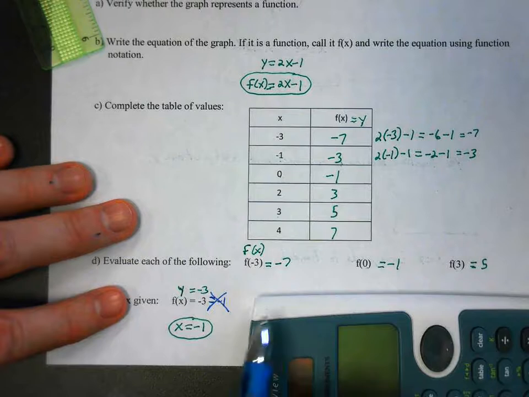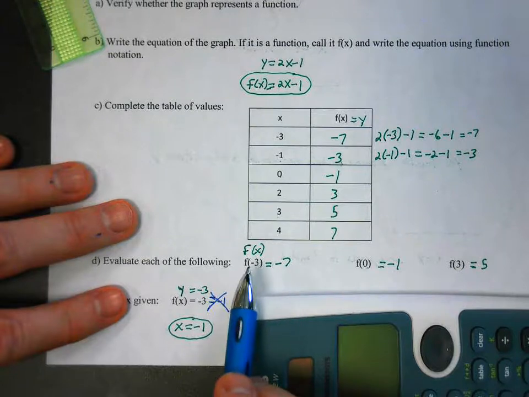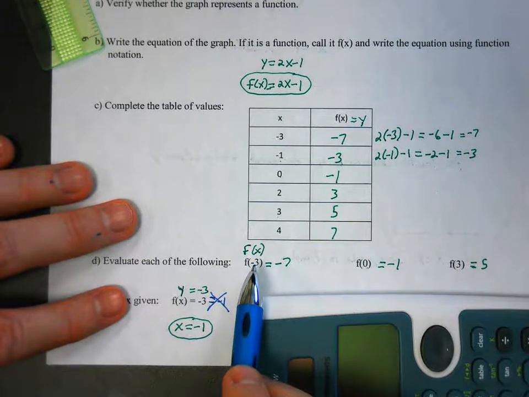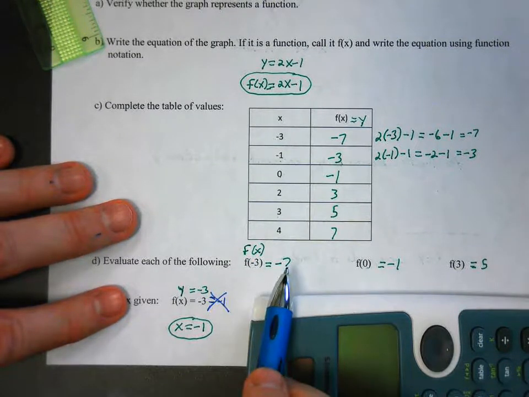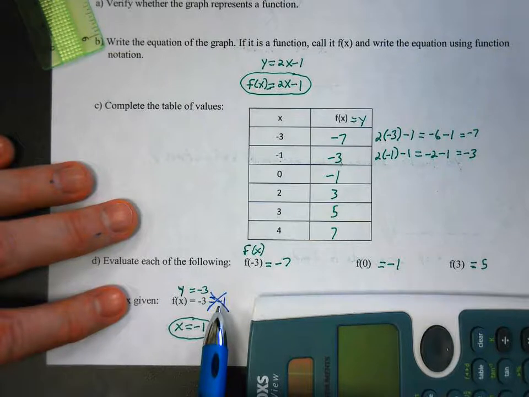Okay, compared to up in the ones here, where we're given the x value and we have to find y. The reason we could do that is because they were saying, if x is negative 3, the y value equals negative 7. Which is different than when you're given the y value of negative 3, the x value is negative 1, and this is how you write it. You have to actually say x equals negative 1. You cannot write it as equals negative 1 like this.